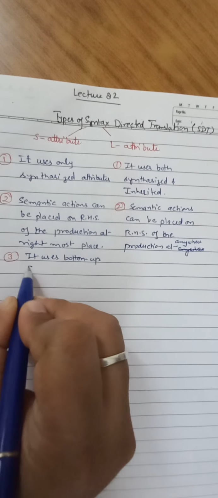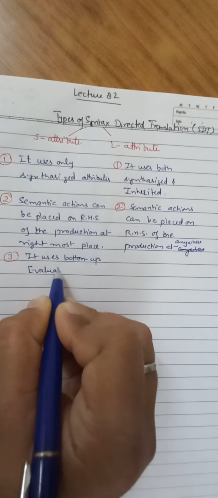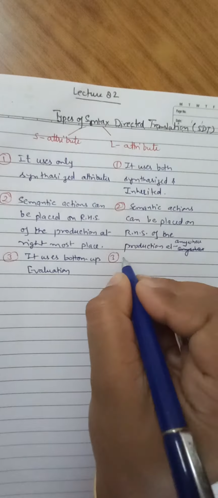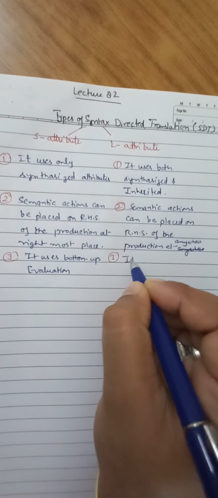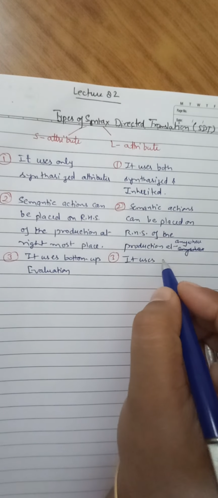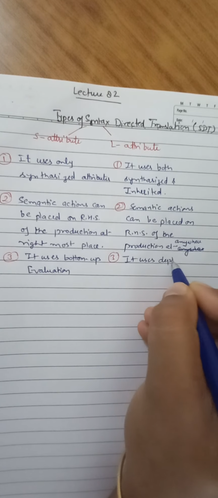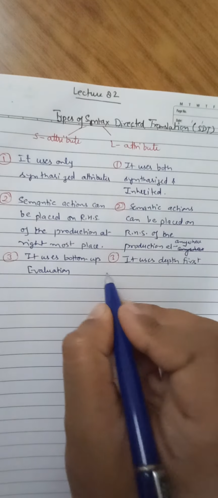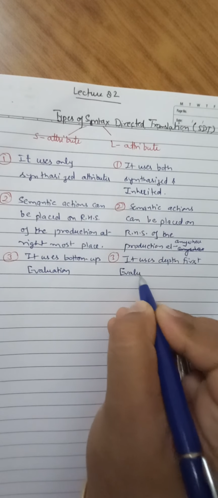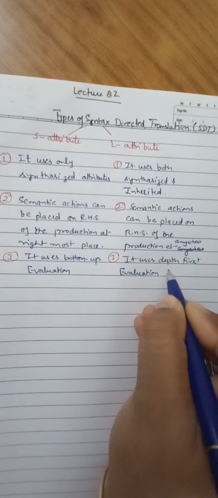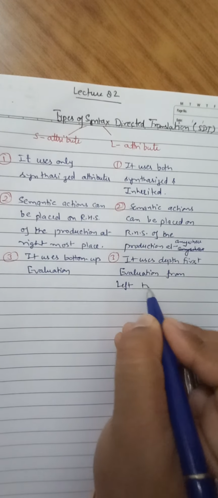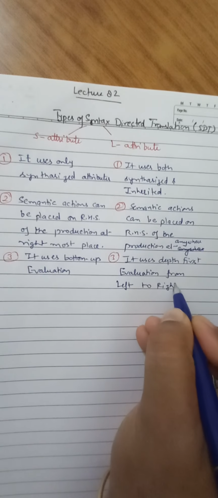bottom up evaluation. And what is inside L attribute definition? It uses depth first evaluation from left to right.